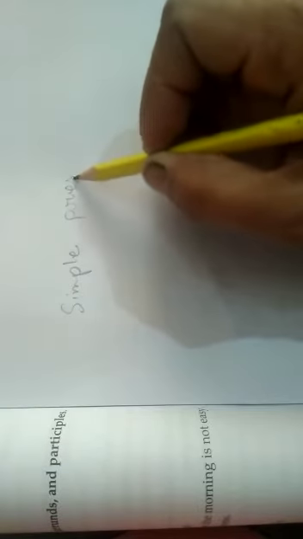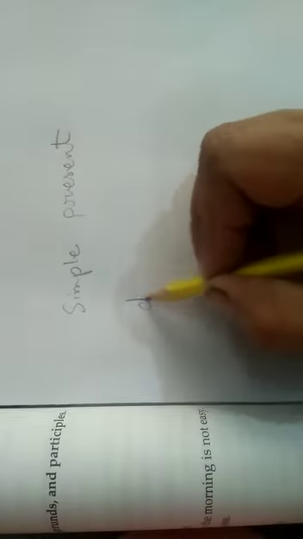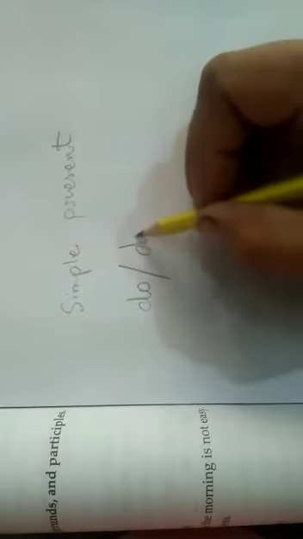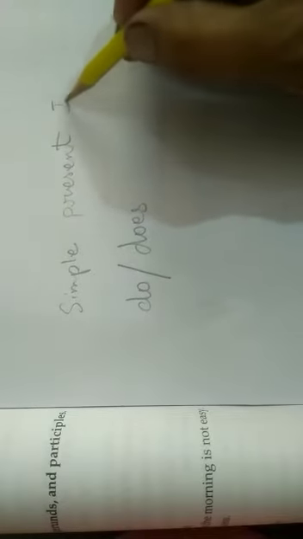Okay, let me explain. If it's simple present, then what will you do? You will use do and does. You can also say it's the indefinite tense.